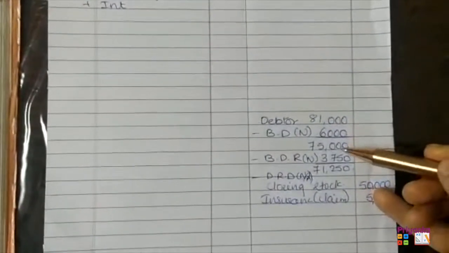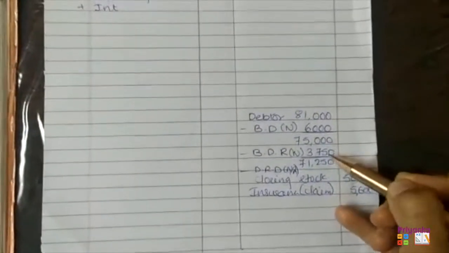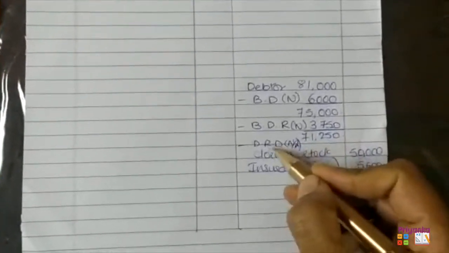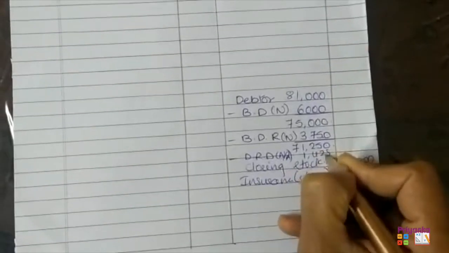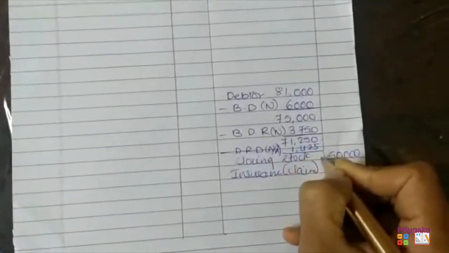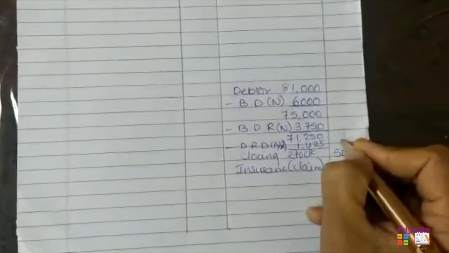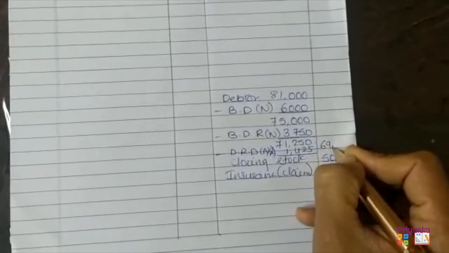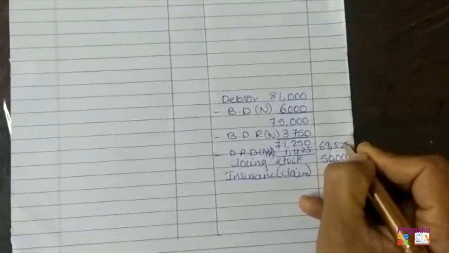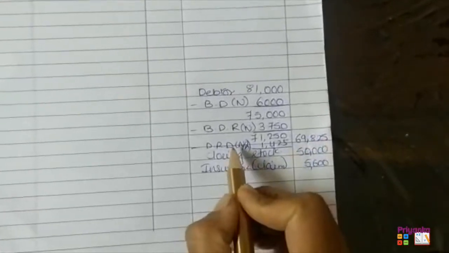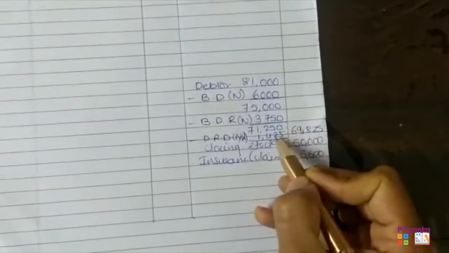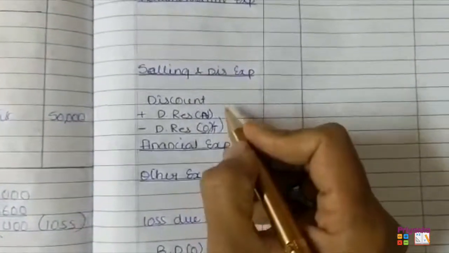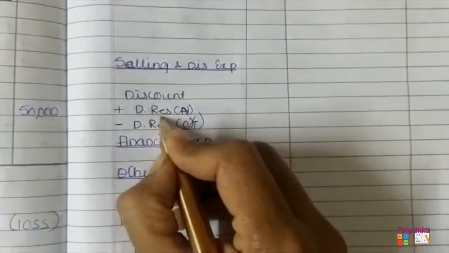Remember what we are taking for the calculation. After getting them minus, the value that remains, we calculate on that. So here discount reserve on debtor we found here 1,425. Let's get them minus. Here the value remain is 69,825. Now before we go further, don't forget to give the another entry of discount reserve on debtor. That is 1,425. As I introduced beforehand, that is discount reserve on debtor.